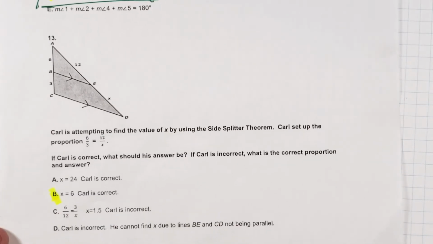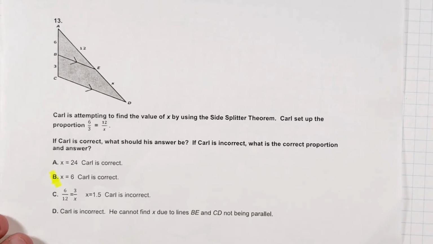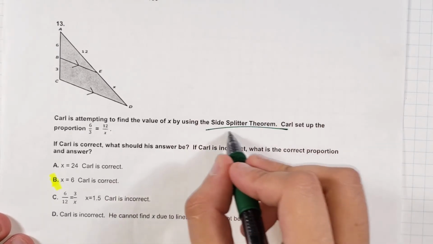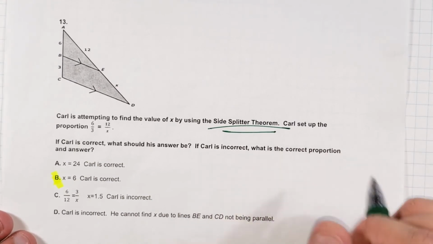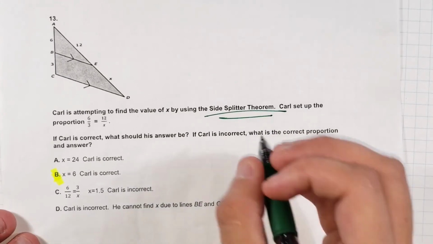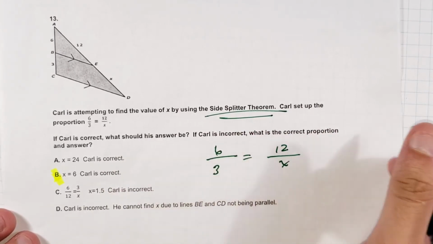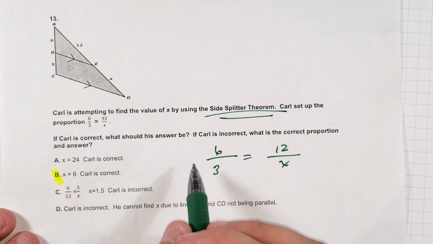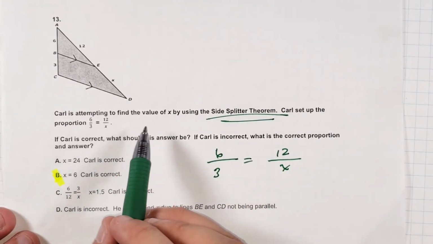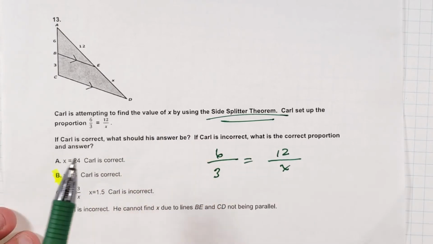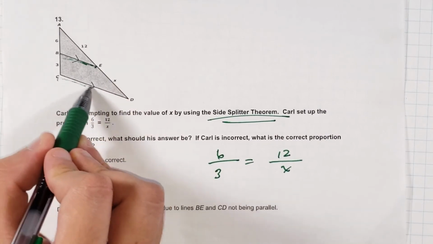This next one says Carl is attempting to find the value of x by using side splitter. Remember side splitters, pretty neat name. Carl set up the proportion 6 over 3 equals 12 over x. So he did 6 over 3 equals 12 over x. And the question is, if Carl is correct, what should his answer be? If Carl is incorrect, what is the correct proportion? He wants to find the value of x by using side splitter. Yeah, that's a good idea. Remember side splitter is pretty helpful.